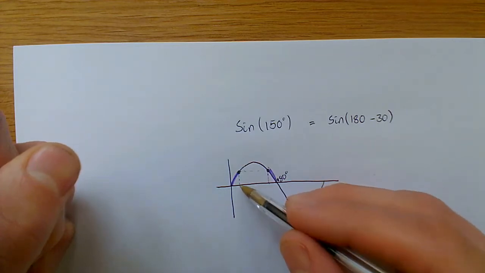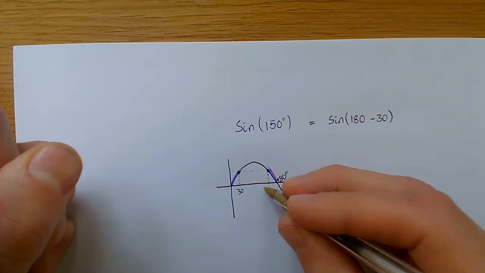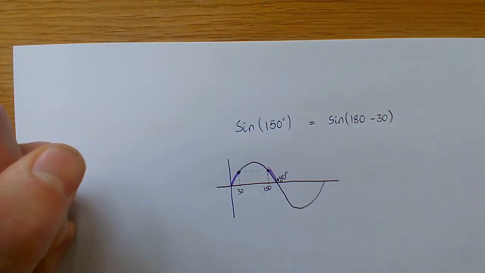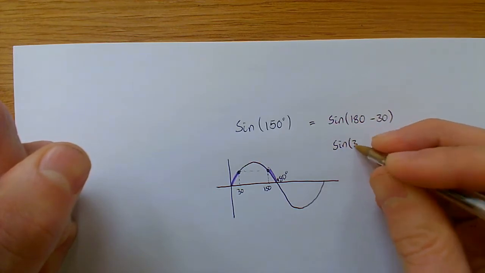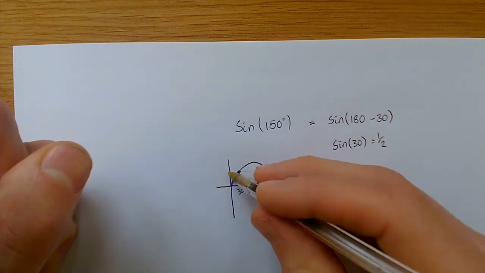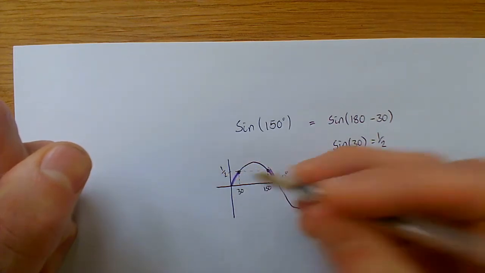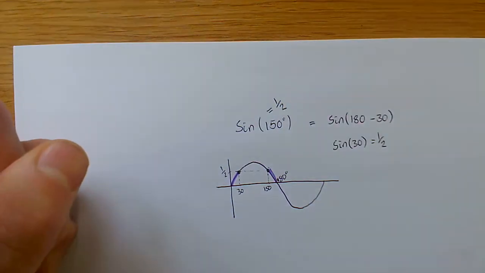So the value of sine 30 is going to be absolutely identical to the value of sine 150. So if we've got sine of 30, that's a half, and that means our height here is a half. So sine of 150 is also a half.